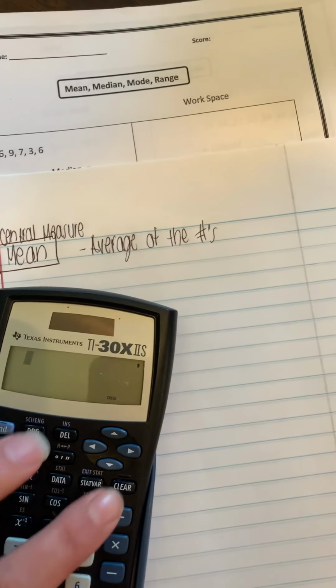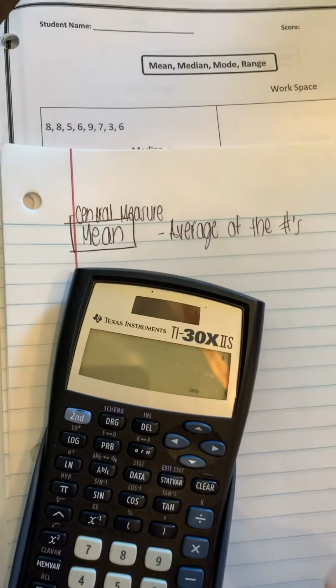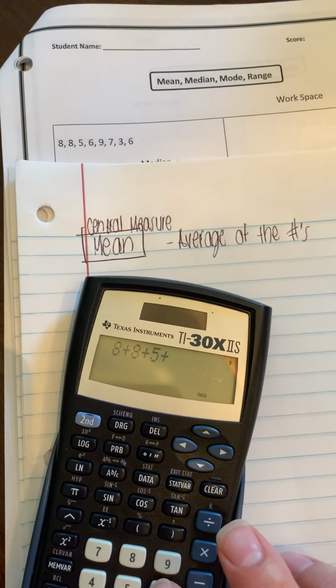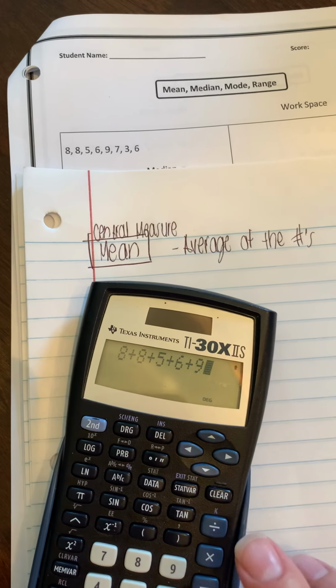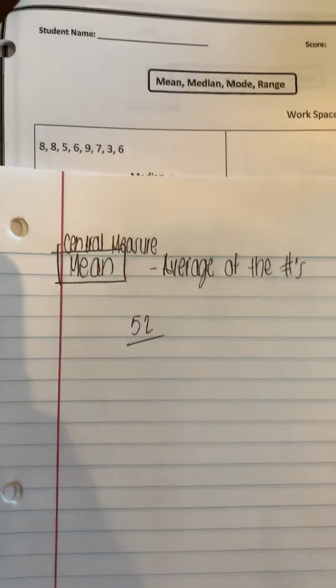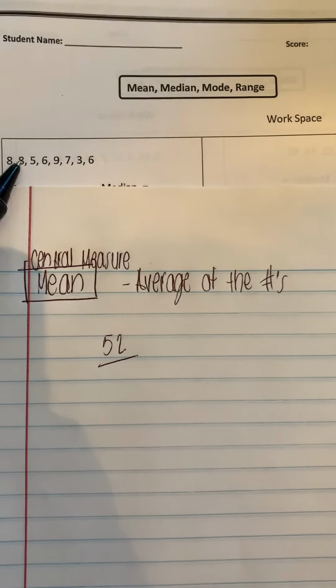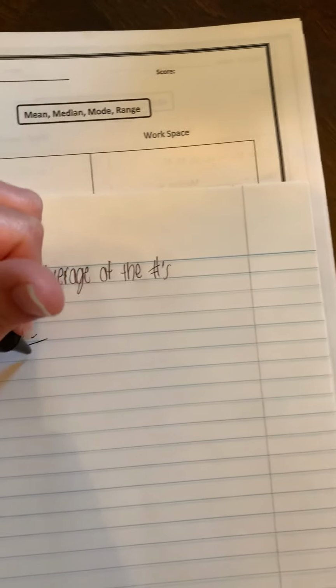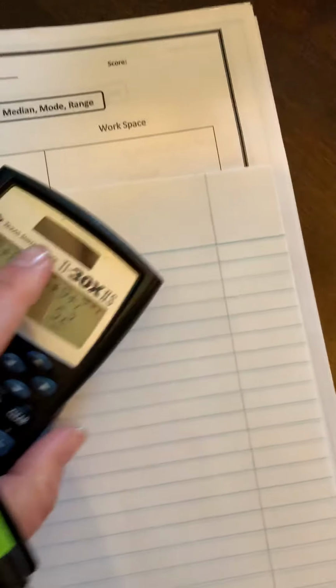So I'm simply going to take my calculator and type in these numbers. I'm going to add them together: 8 plus 8 plus 5 plus 6 plus 9 plus 7 plus 3 plus 6. And when I add them together, I get 52. So I'm going to write down 52. And then I'm going to divide that by how many numbers there are. So I'm going to simply count: 1, 2, 3, 4, 5, 6, 7, 8. There's 8 numbers. So I'm going to do 52 divided by 8.